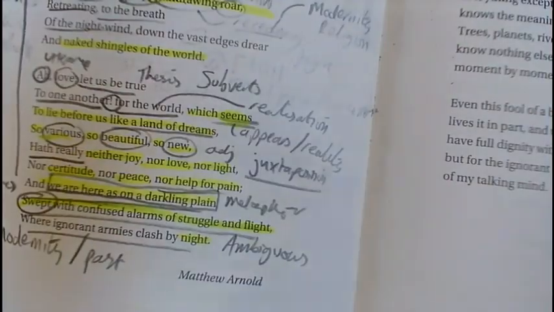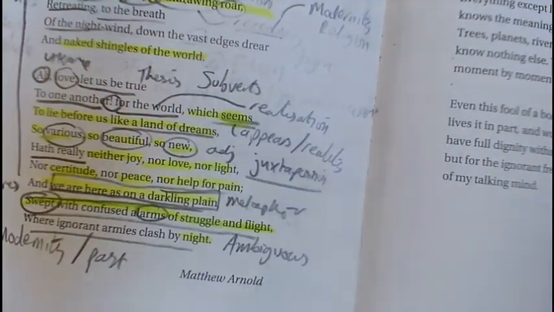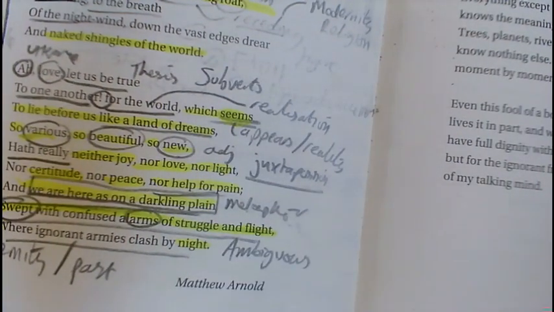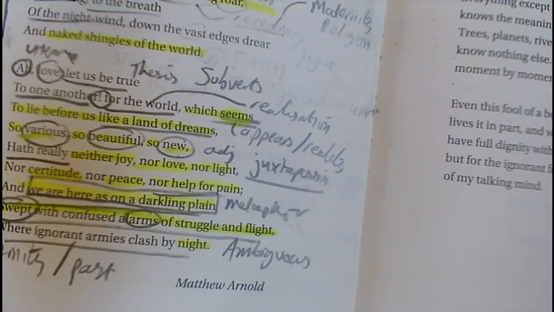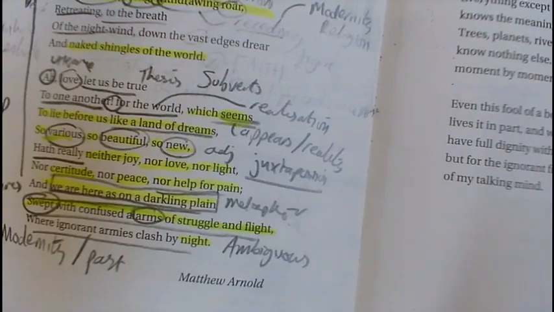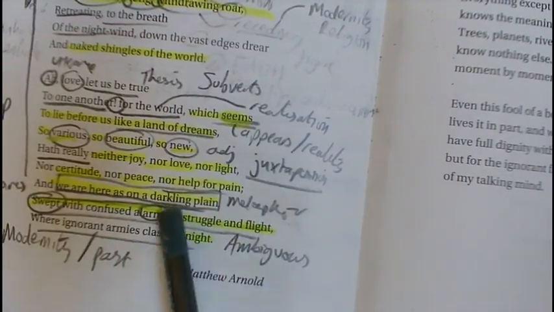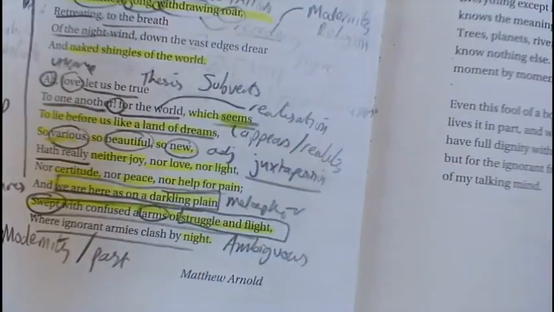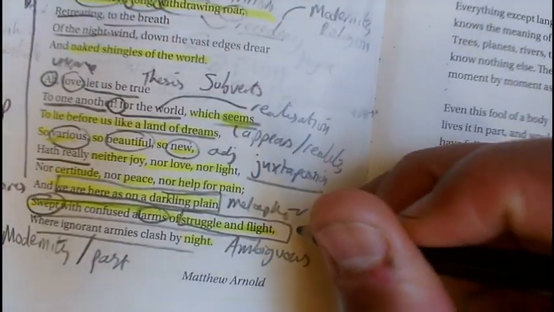So the waves from earlier in the poem have swept them along, and the sounds of the waves of struggle and flight. I think he's going back to that image of the waves flinging the pebbles on the shore and the waves retreating and coming back. So they're swept away with these sounds of struggle and flight, and the struggle and flight surely goes back to the human misery, I think.